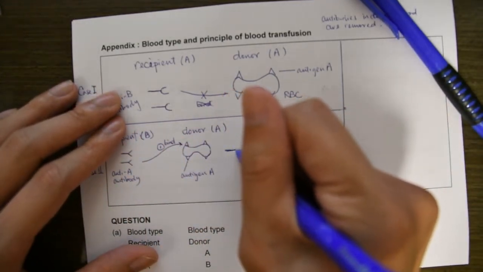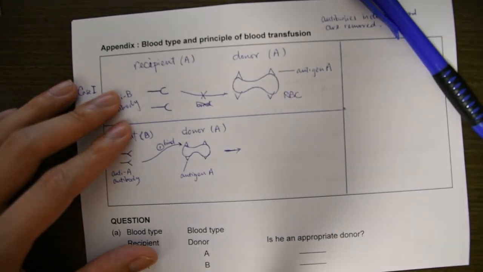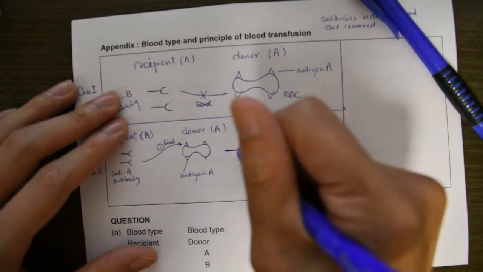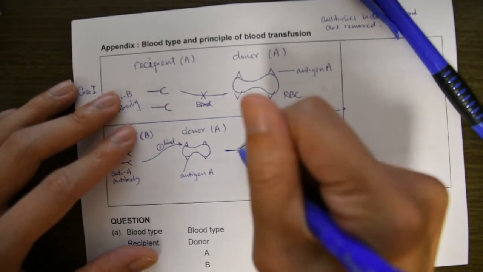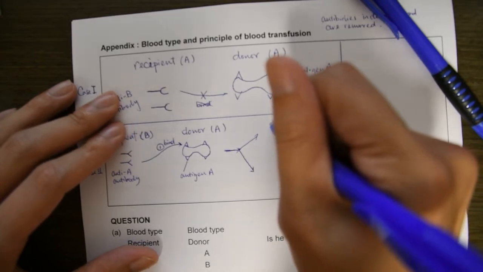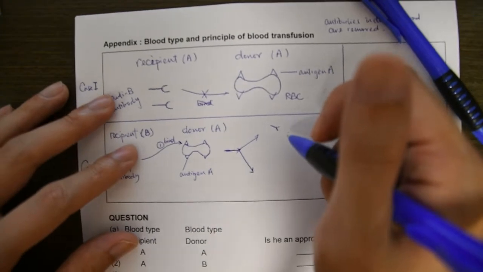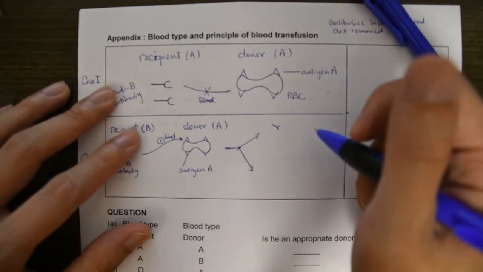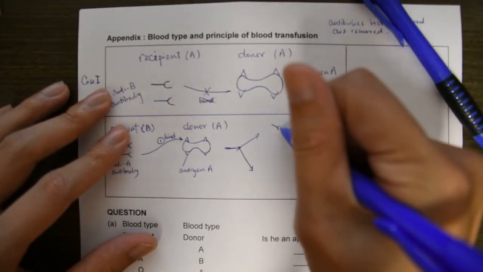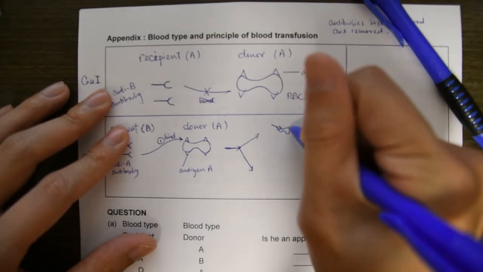This would cause two possible outcomes. So either this antibody, like what we have learned in the chapter about body defense, would clump the red blood cells together after binding.